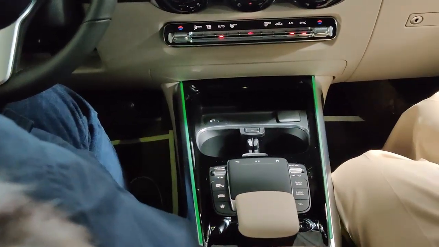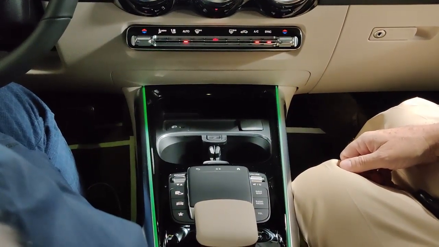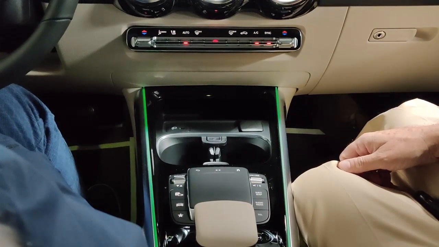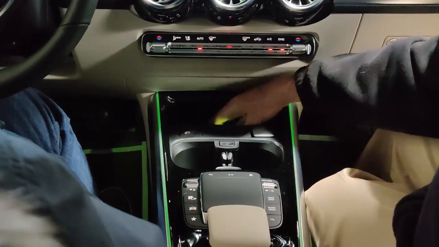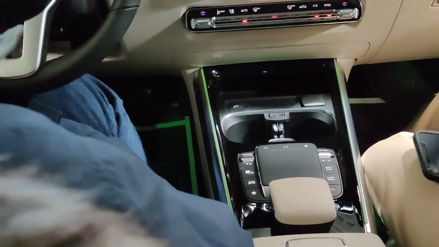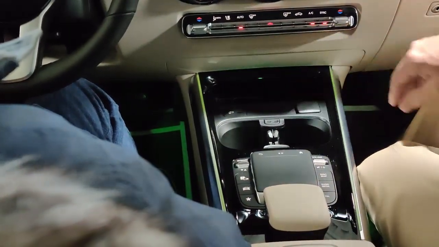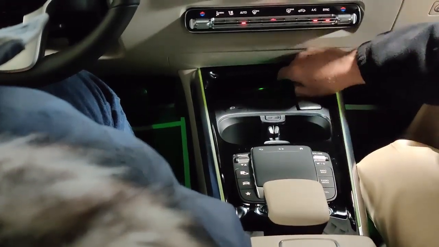Door openers here for your garage doors. Quick question: is there a wireless quick charge on this car? If there was, it would be in here. I don't know if you ordered that or not. I don't think we did. We didn't order it. At least I didn't. Okay, yeah, I can lay my phone in there. That'll be our phone holder then.